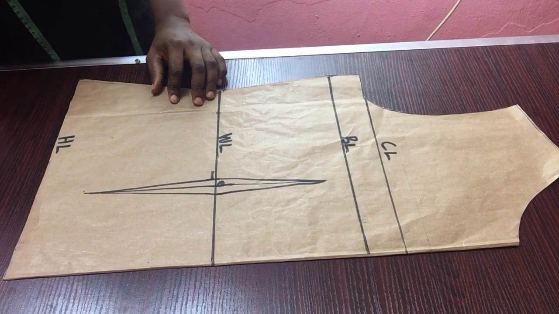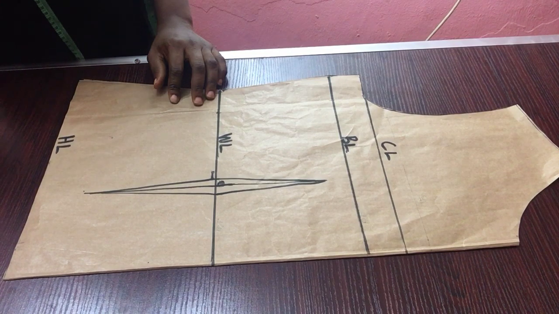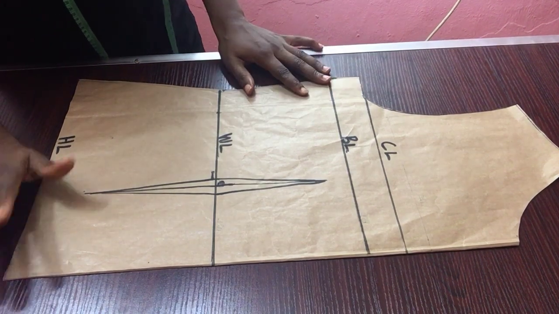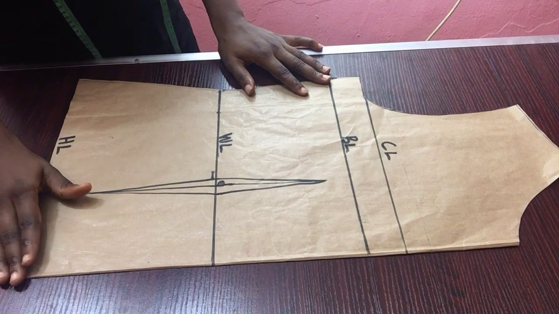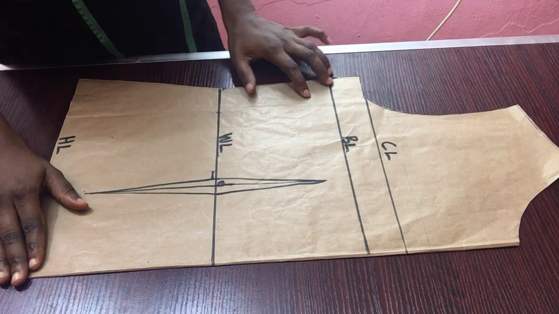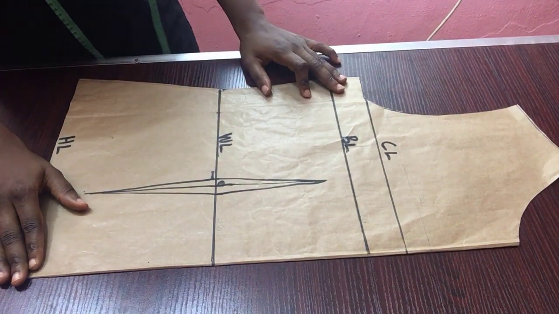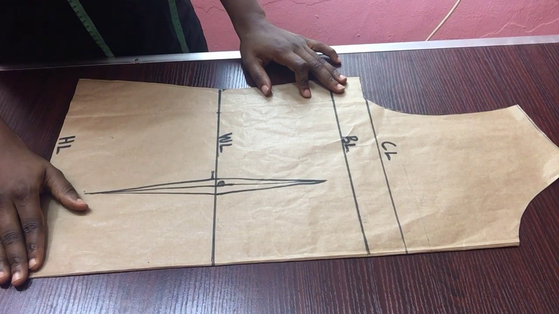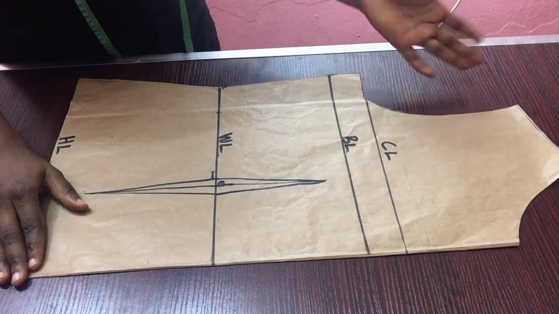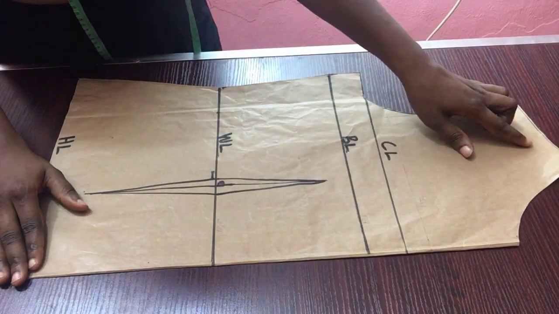Today's tutorial is on how to cut a trending V neckline. As you can see, I've already drafted my basic bodice pattern. If you don't know how to draft a basic bodice pattern, check out the link in my description box of my video on how to draft a basic bodice pattern. So let's get started with our V neckline.